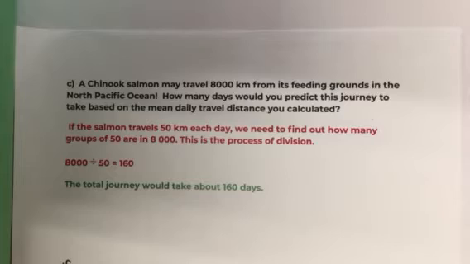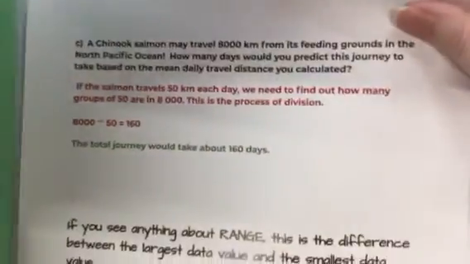And then the Chinook salmon may travel 8,000 kilometers from its feeding grounds in the North Pacific Ocean. How many days would you predict this journey to take based on that mean daily travel distance that we calculated? So if the salmon travels 50 kilometers each day, we need to find out how many groups of 50 are in 8,000. This is what we call dividing. So we need to go 8,000 divided by 50, calculate that, and we get 160. So the total journey would take about 160 days. And just remind yourself that that is a rough estimate.